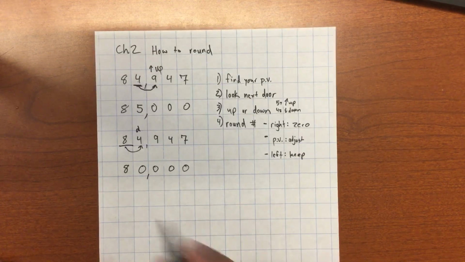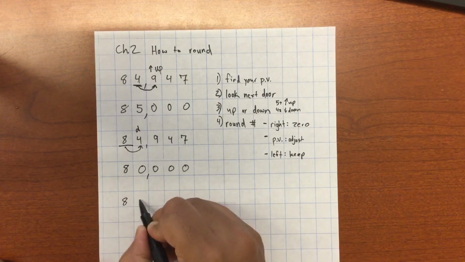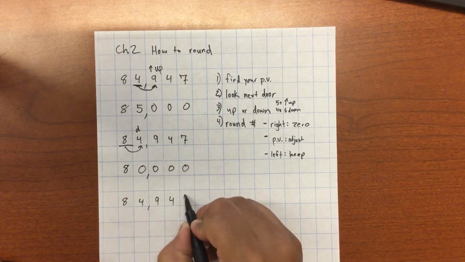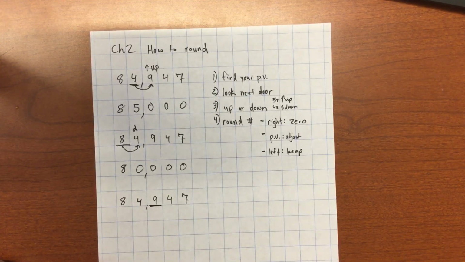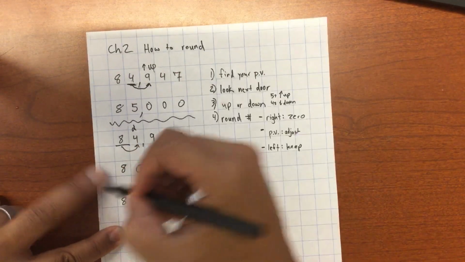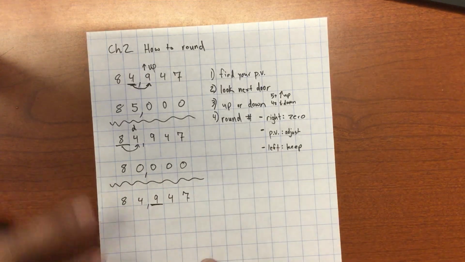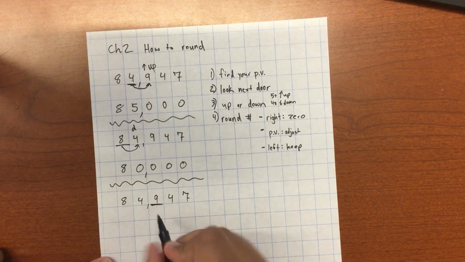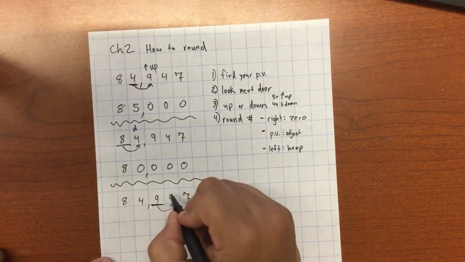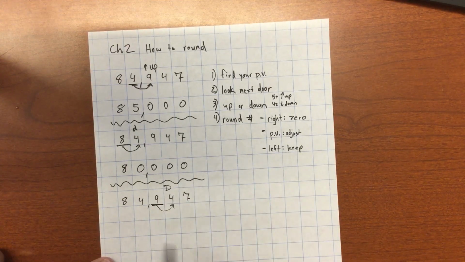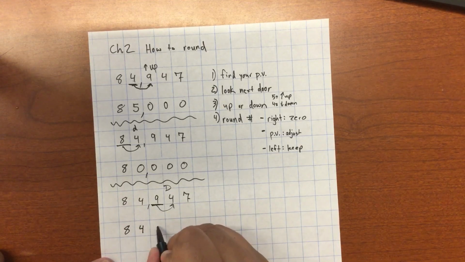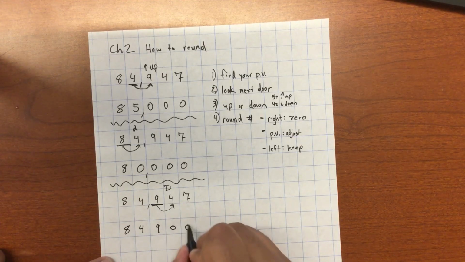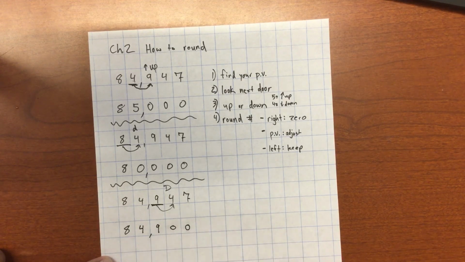Finally, let's do it one more time. What if we did 84,947, but we were rounding off to the hundreds place? Our hundreds place, let me separate these a little bit, is found. We look next door. This tells us to go down. And so now I start changing things. Keep it, adjust down to 900, and it's 900, so 4 and 7 become zeros. Put in that comma and you're done.